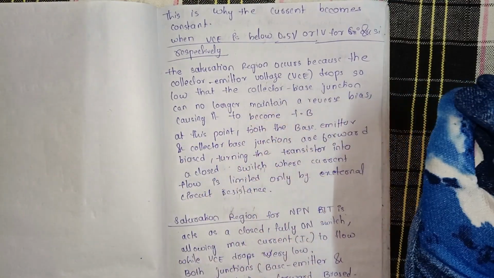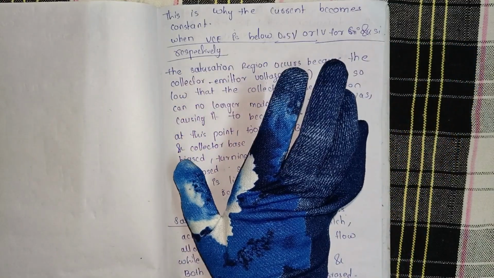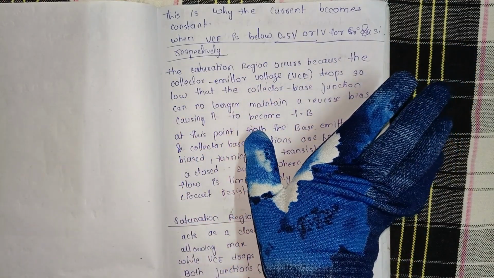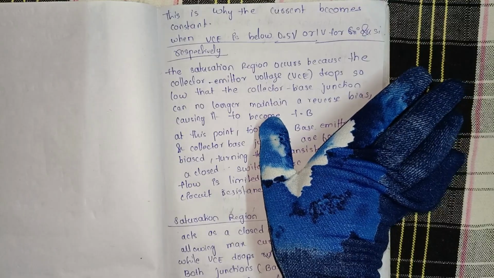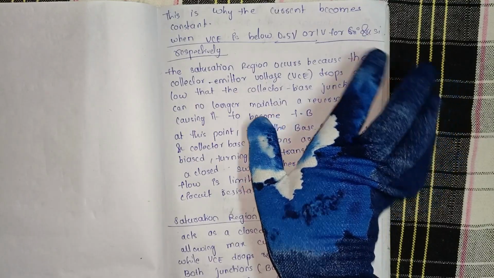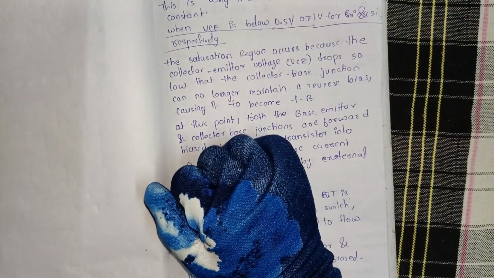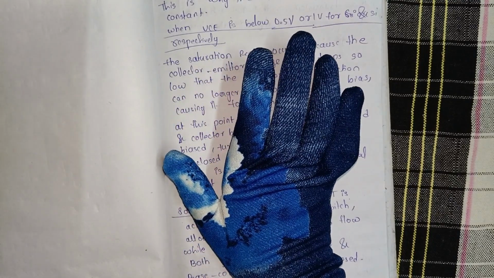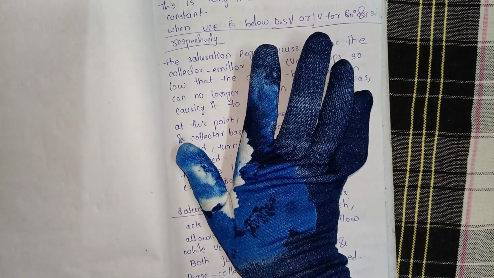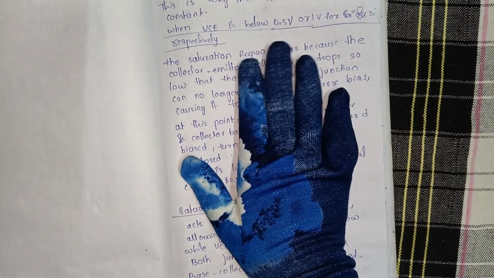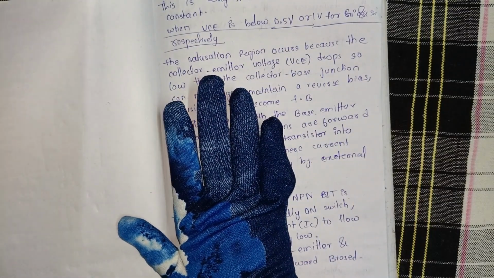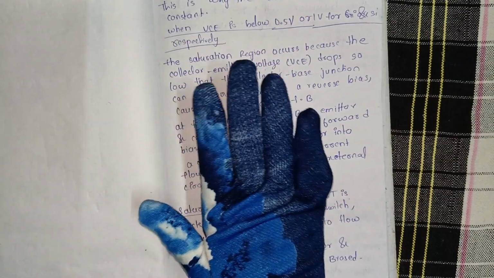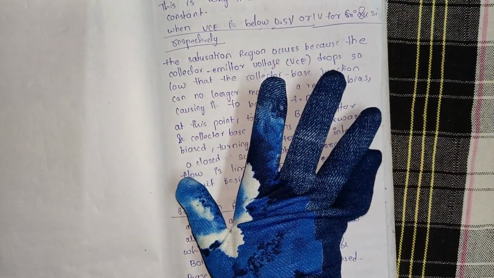So initially we have a reverse biased collector-base junction. In the normal NPN BJT, the collector-base junction is reverse biased and the emitter-base junction is forward biased.